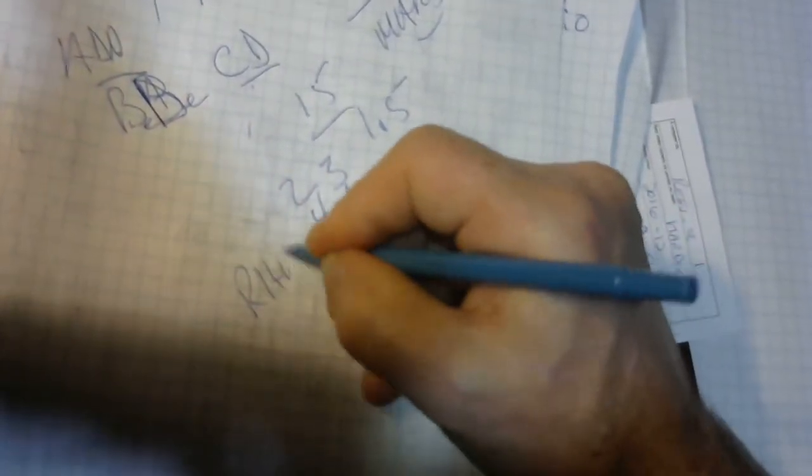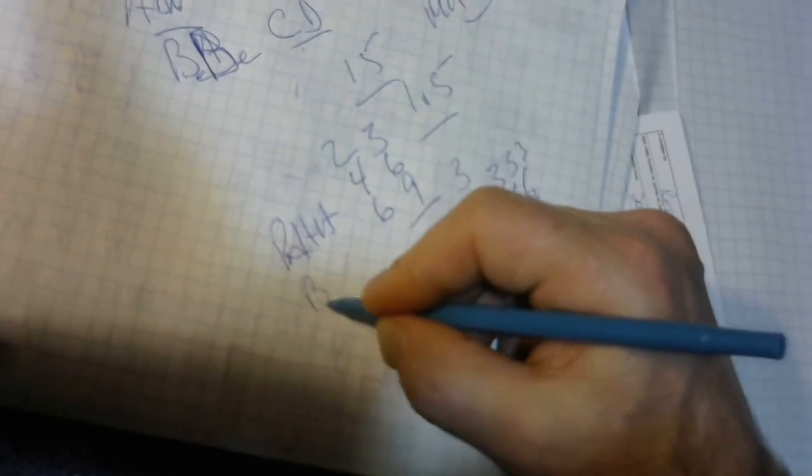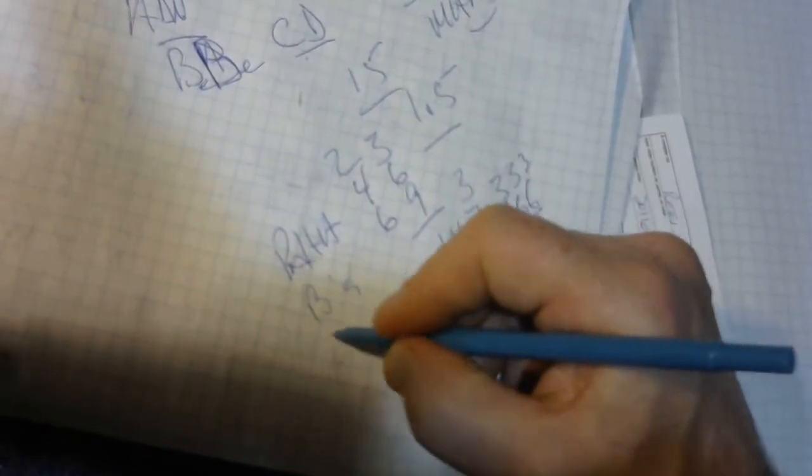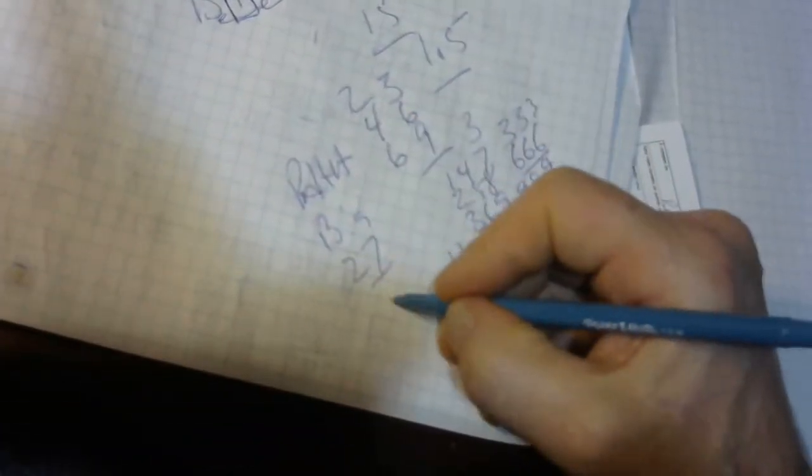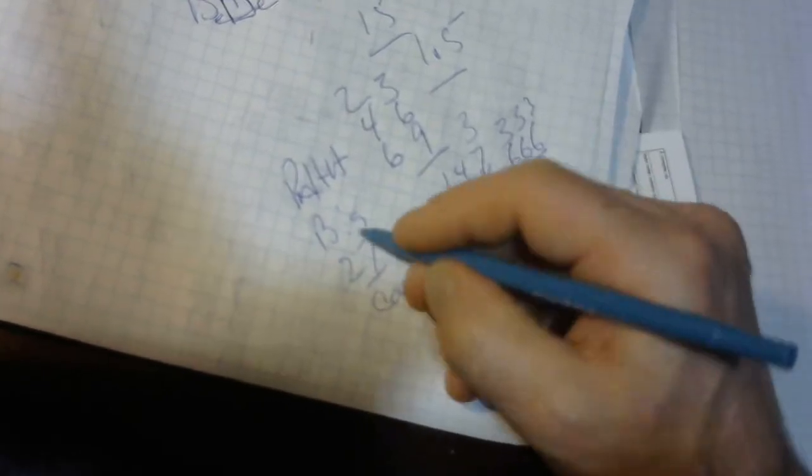3 times 6 is 18, 1 and 8 is 9. 3 times 9 is 27, 2 and 7 is 9. 18, A and H, are the har or the rabbit. Rah, the rabbit. 27, a big red sun. Big red sun equaling 27, which is the communication inside the rah.